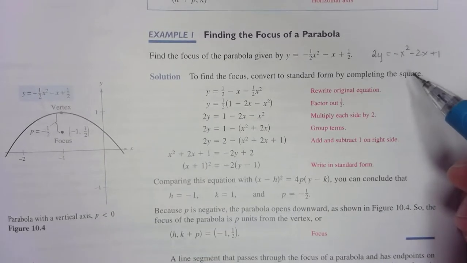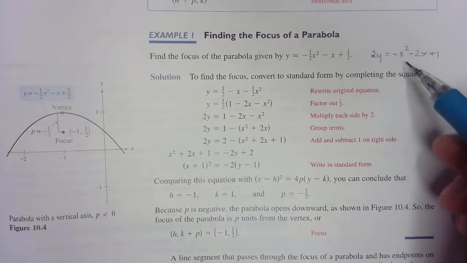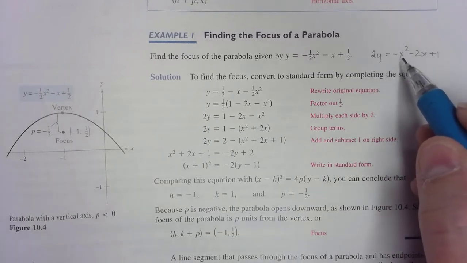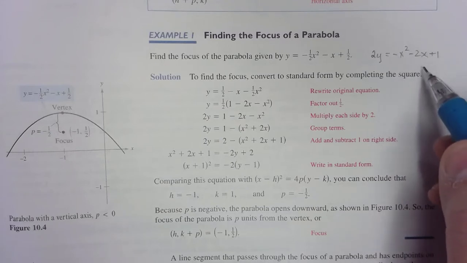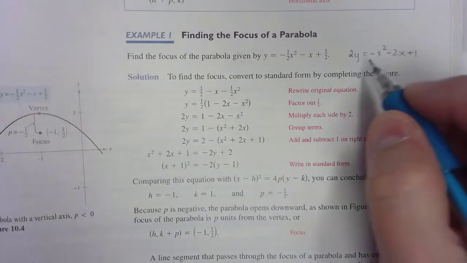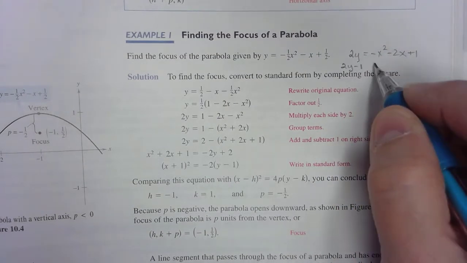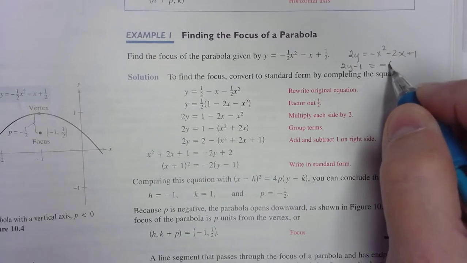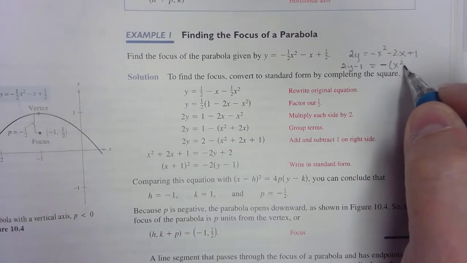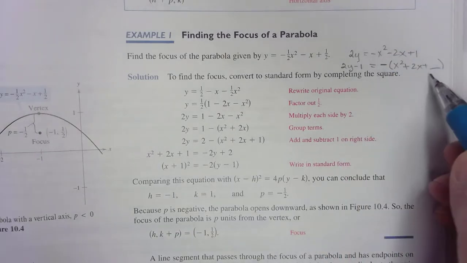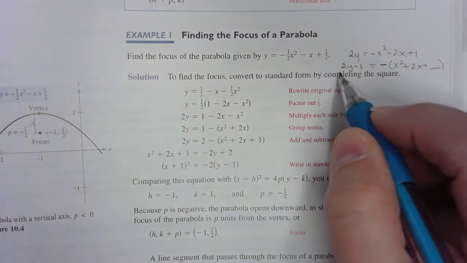And if I want to make this so that I have x minus h quantity squared, I can see that what I would need to do is certainly factor out the negative, and I'm also going to subtract the 1 over here. So I'm going to write this as 2y minus 1, moving that over here. Factoring the negative out gives me x squared plus 2x plus blank. And if I add something here, I have to add it over here.